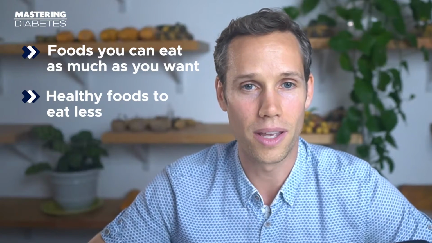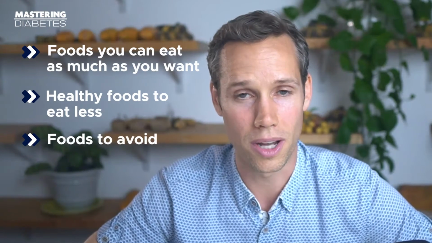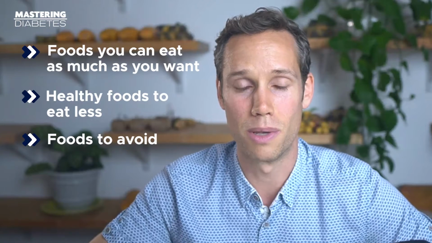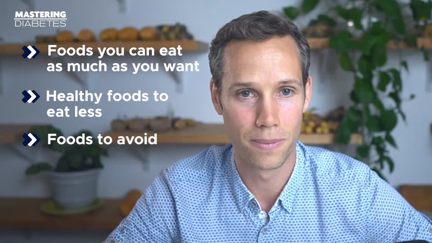And the third category, these are foods which are counterproductive to your diabetes health, and it's best to minimize or avoid completely. We're even going to provide you with a very simple one-look graphic, which you can take with you to the grocery store. You can hang it on your fridge, so you can be reminded of these simple nutrition guidelines. Are you ready? Let's go.